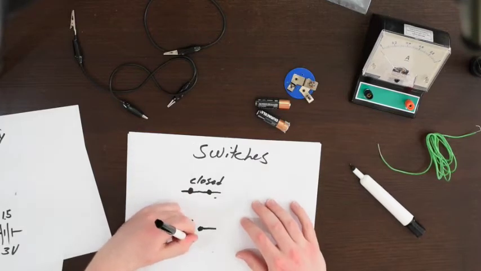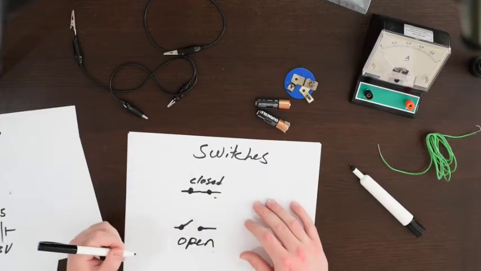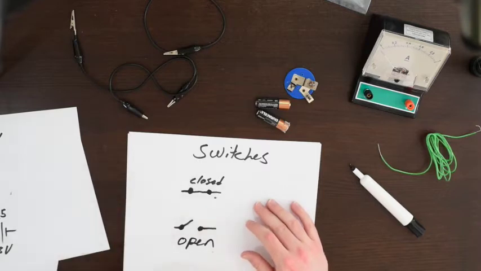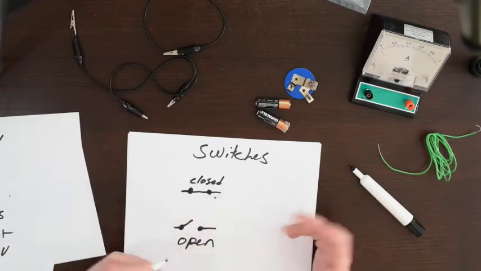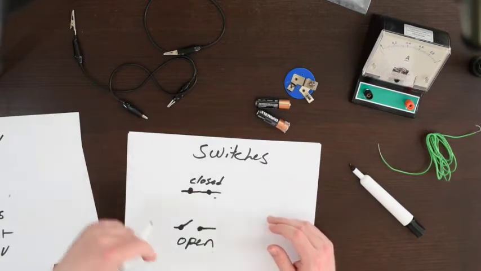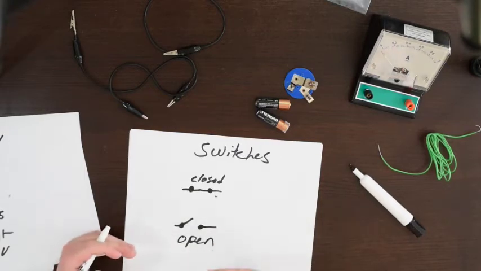That is what a switch is. This is an open switch. If the switch is open, then there is no current flowing. It is an open circuit. If it is closed, it could then be a closed circuit. If you have a bunch of switches, and if one of them is open, it breaks the circuit.